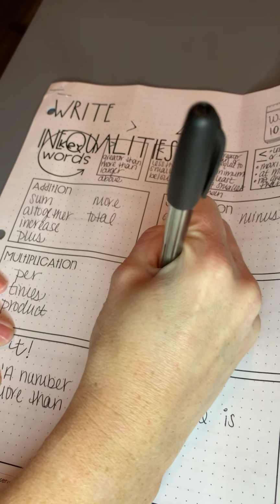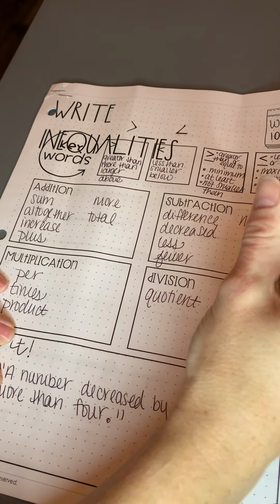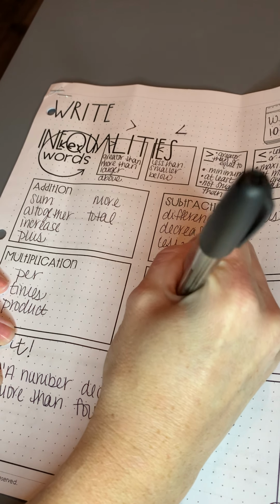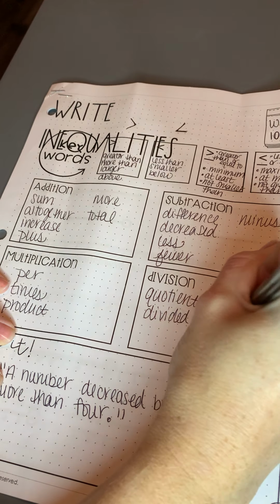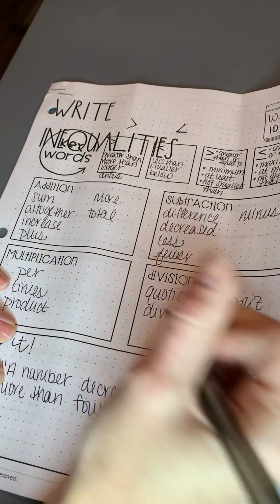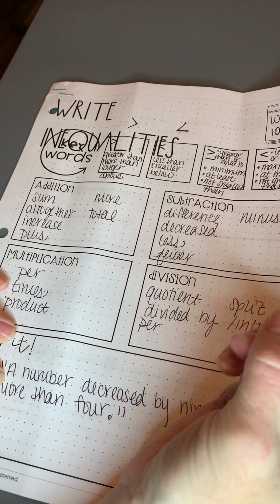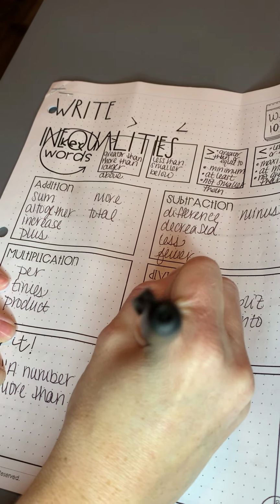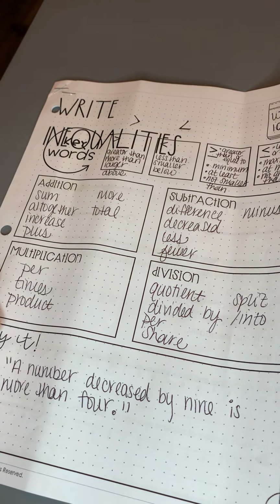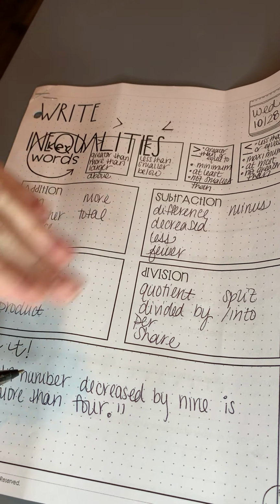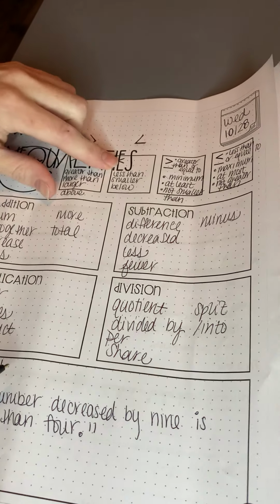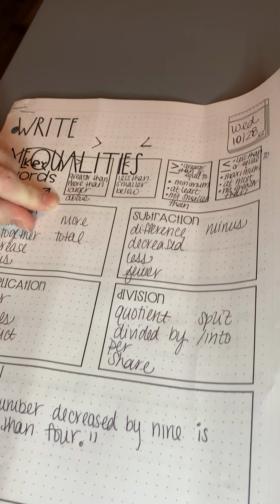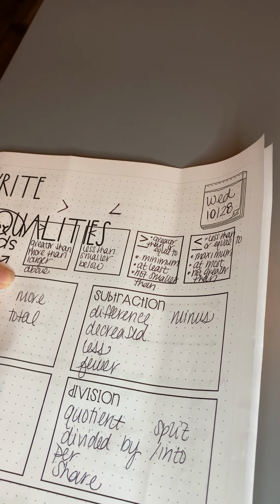Division, you have quotient. Split. Divided by or into. They could also say per. If you want to split something per person, you would be dividing by how many people. Same thing with sharing. It's kind of like split. So that should all be a review from equations. You should have seen these symbols sometime last year. So, shouldn't all be brand new to you.